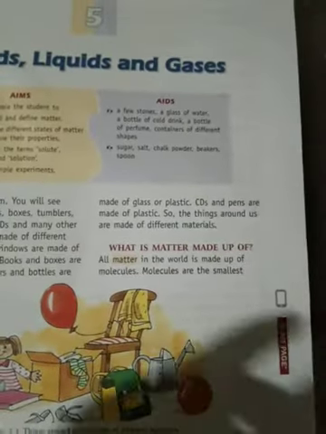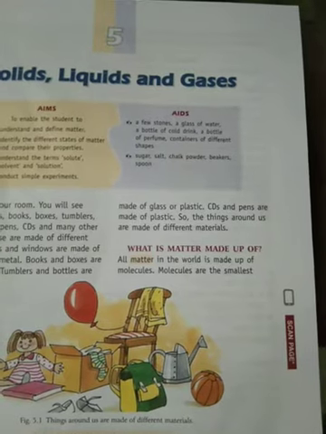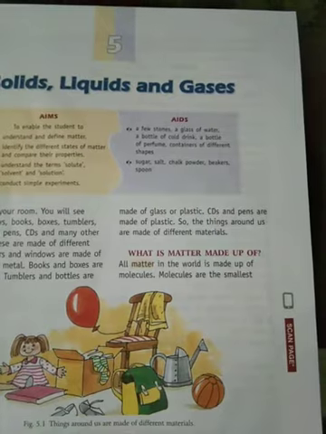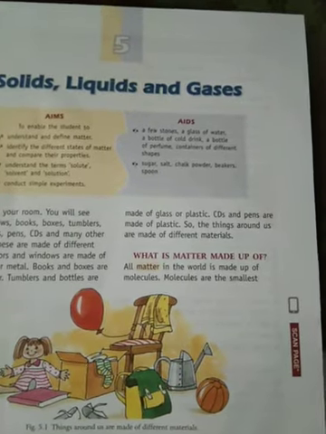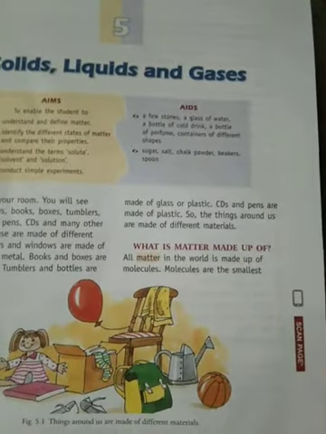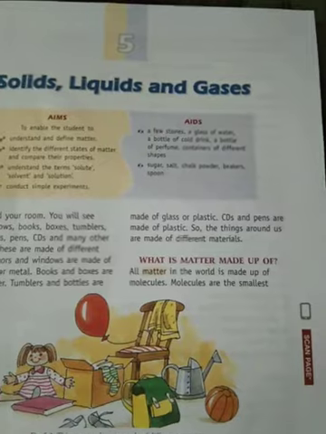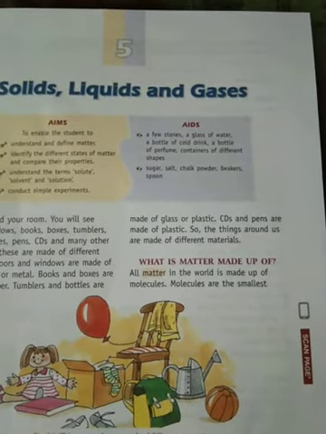If you look at this particular line, it explains that a material or matter is not a single piece. That means one single piece doesn't make a whole material. Any kind of matter is made up of some molecules.